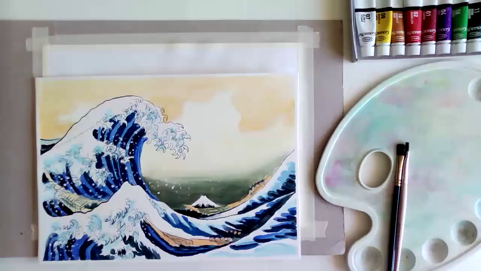Hello, everyone. Today we are painting the work by Japanese painter Hokusai, his most famous painting, called The Great Wave. Interesting that, of course, we see the huge wave, and we also see the boats with people who are struggling.